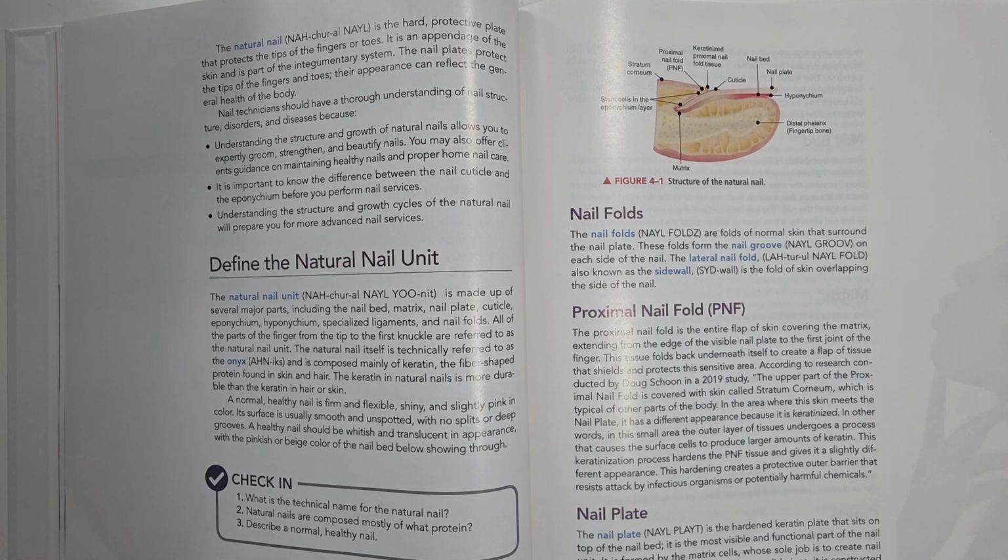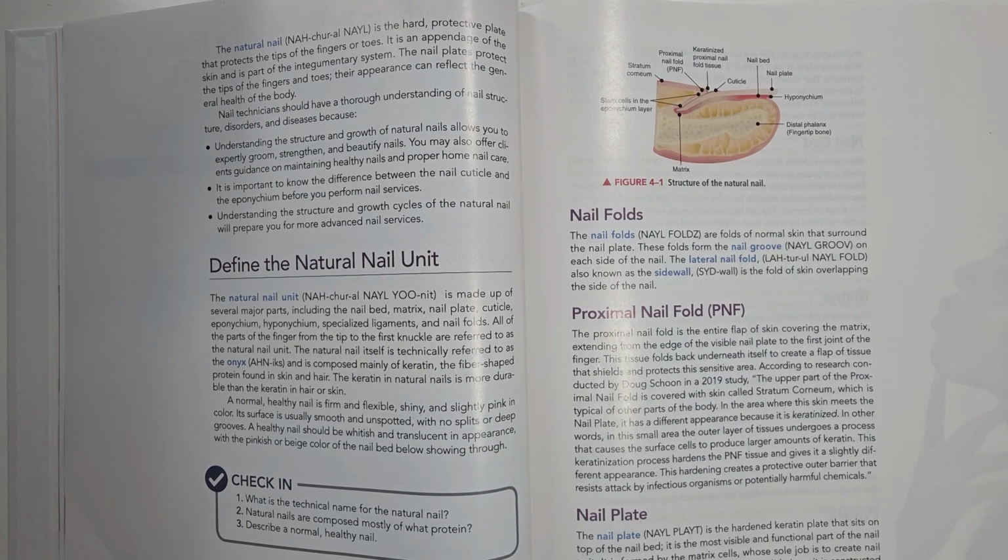Nail plate. The nail plate is the hardened keratin plate that sits on top of the nail bed. It is the most visible and functional part of the nail unit. It is formed by the matrix cells, whose sole job is to create nail plate cells. While it may appear to be one solid piece, it is constructed of approximately 50 layers or less.